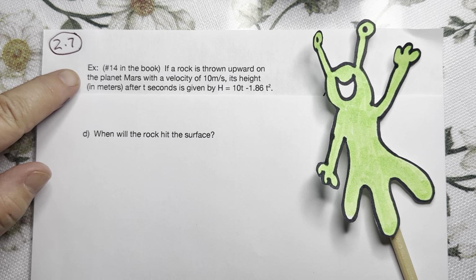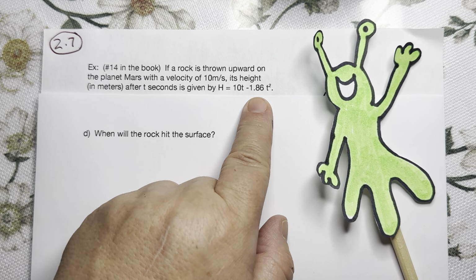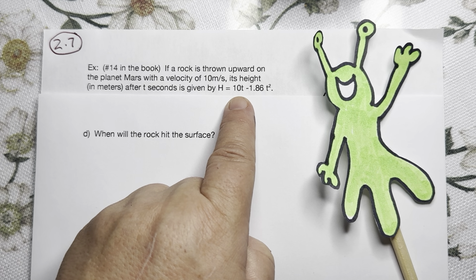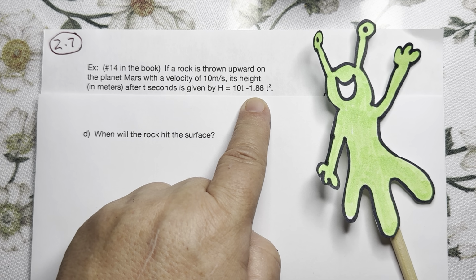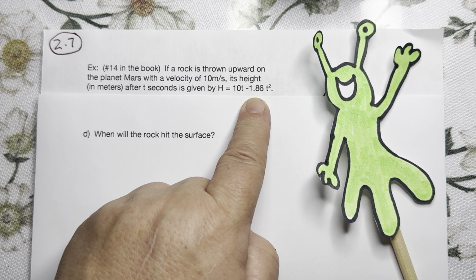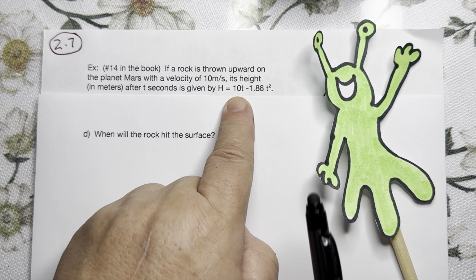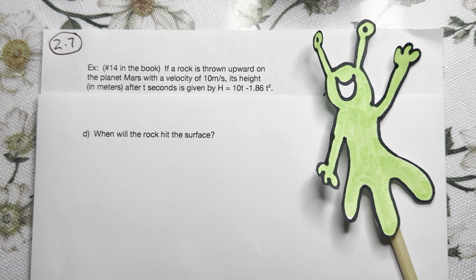And here's the original problem. And we've got the original height function. And remember that we're throwing this rock up at 10 meters per second from the ground. So it's kind of a weird model, but that's where we're going. And remember that Mars is much smaller than Earth, so we get a much smaller acceleration due to gravity. And remember that 10 means positive 10, which means the rock is heading up. And negative 1.86 means that gravity is pulling it down. So we've got orientation in our numbers.